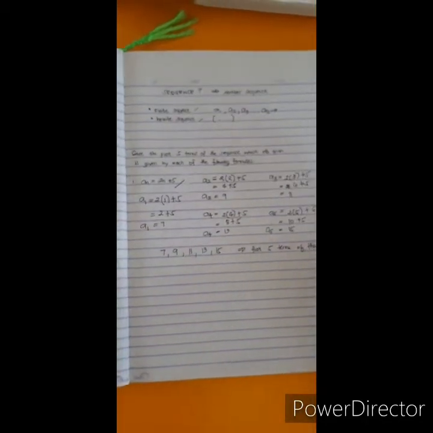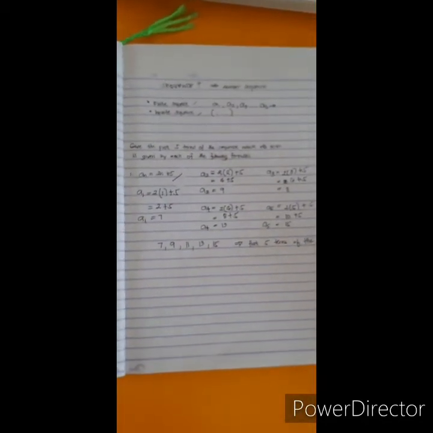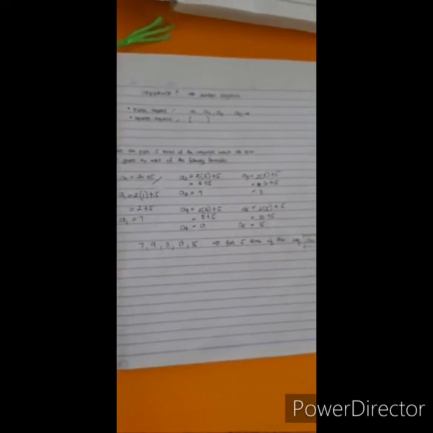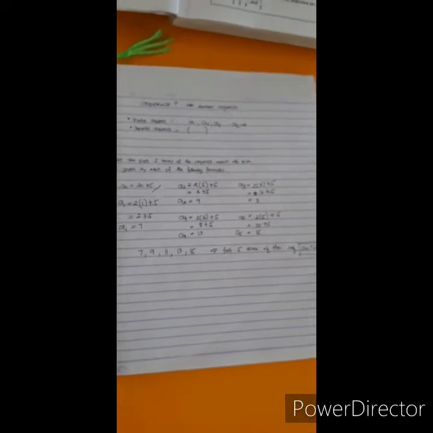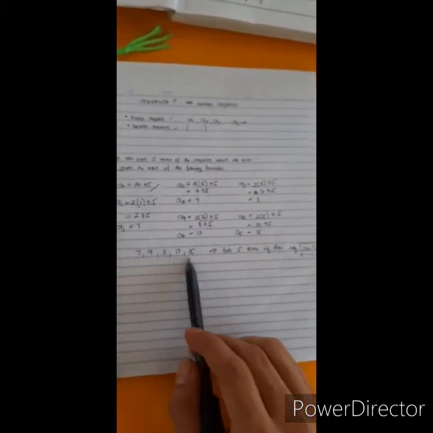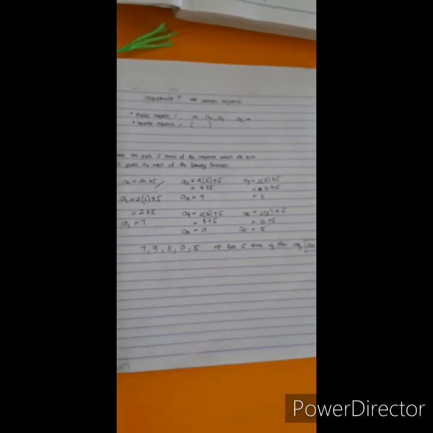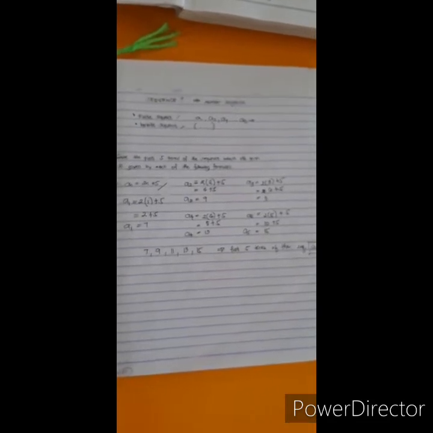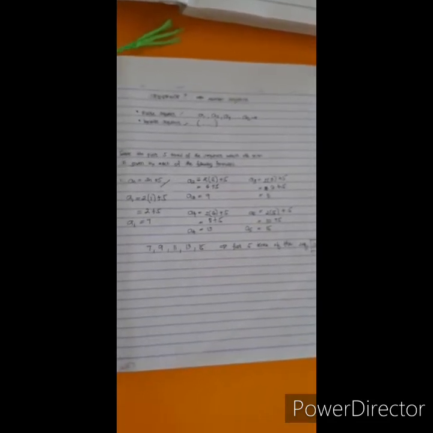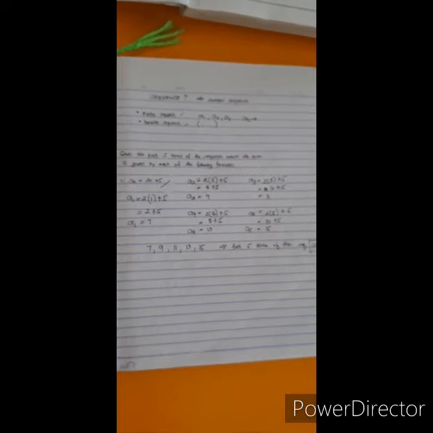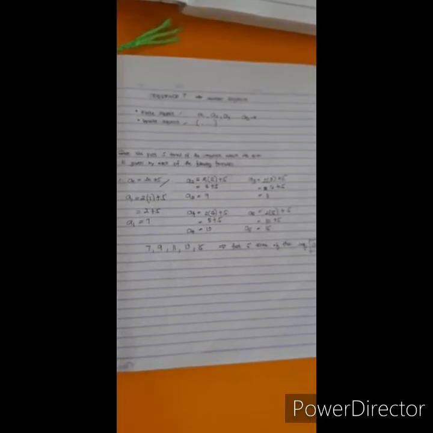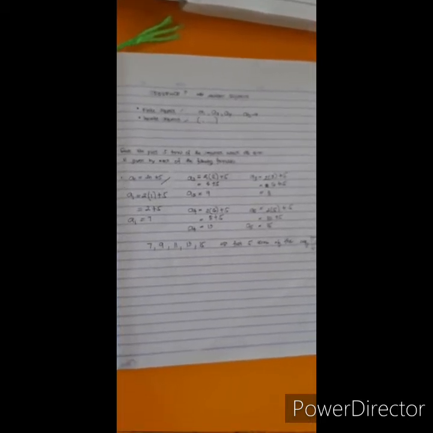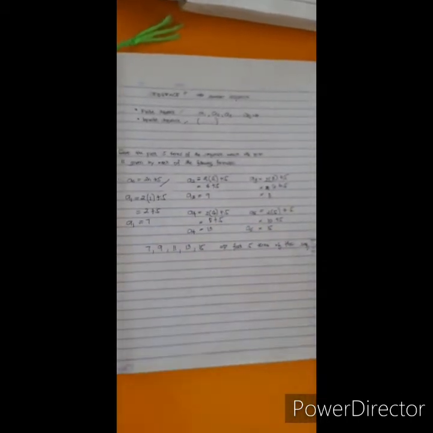Actually, we can say that this is the pattern, but in some other form, you can just state the pattern in a form of a sentence. For example, the given sequence is in this format. We have 7, 9, 11, 13, and 15. As you can notice, we are adding 2 in each of the previous term to find the next term.